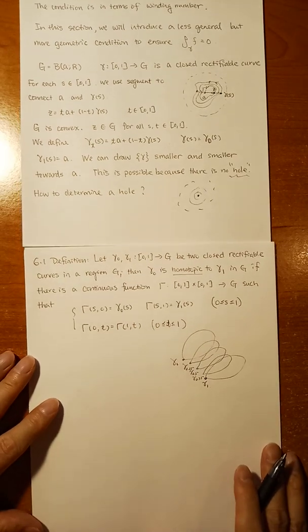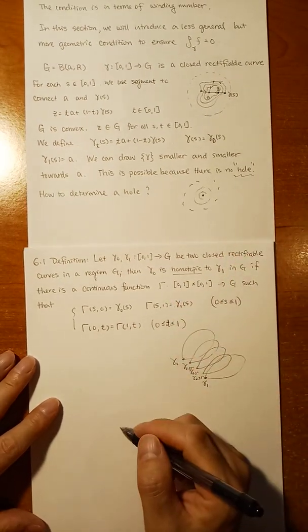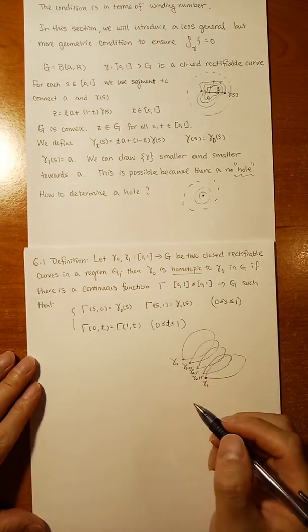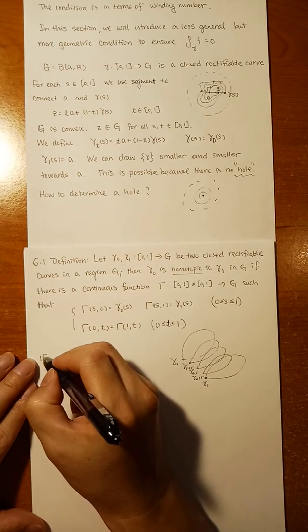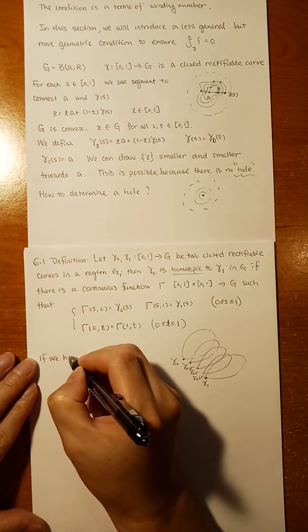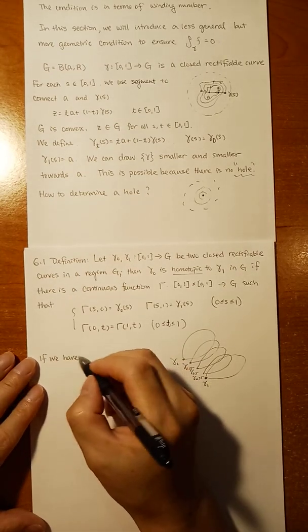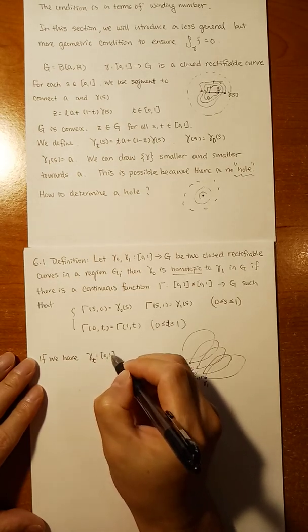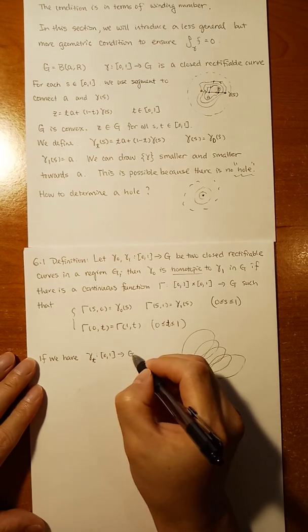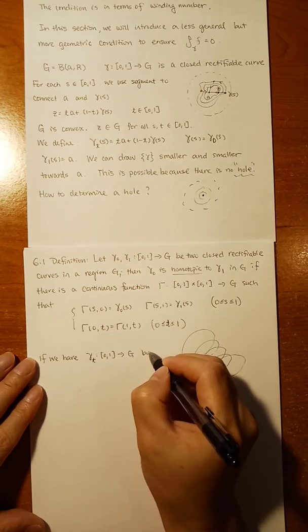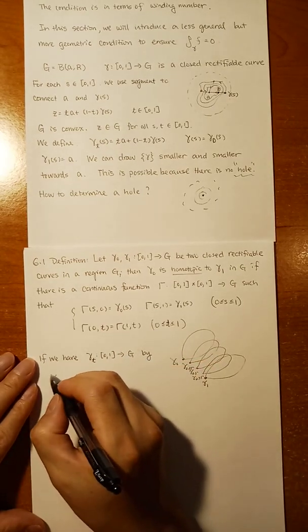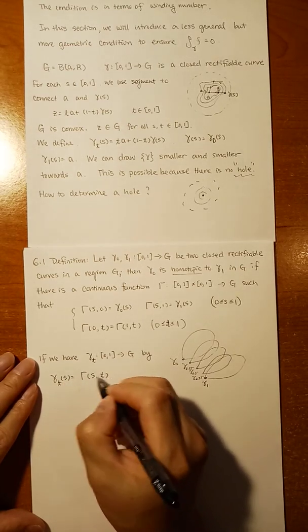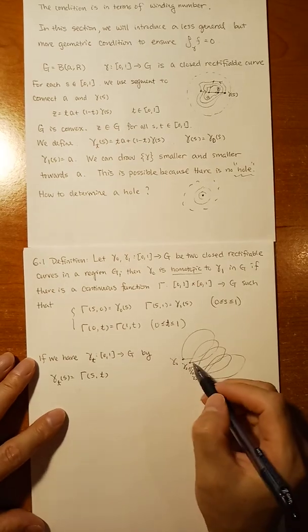Okay, so if we have gamma t from [0, 1] to G defined by gamma t of s equal to capital Gamma(s, t).